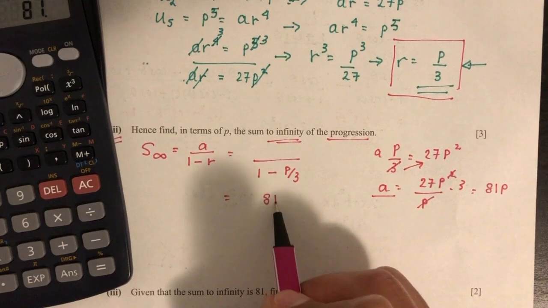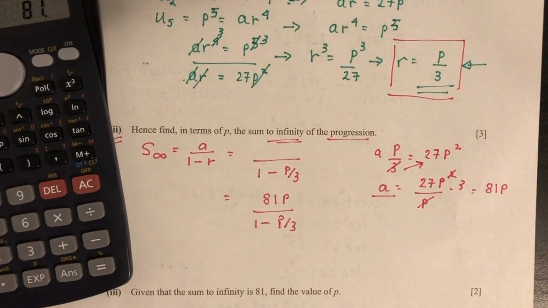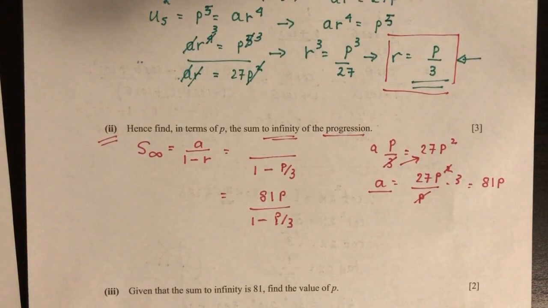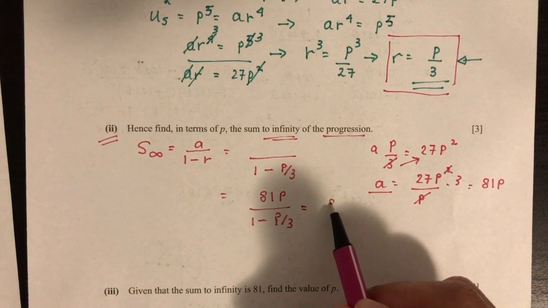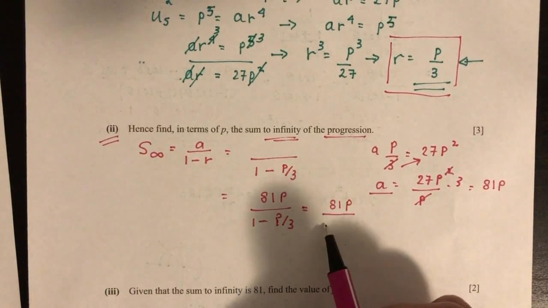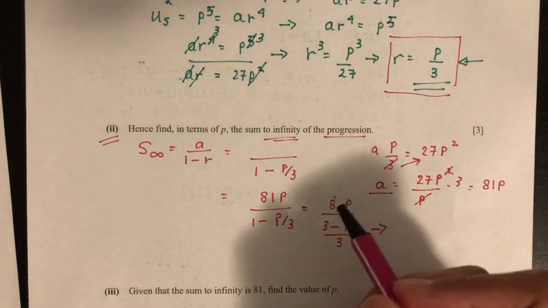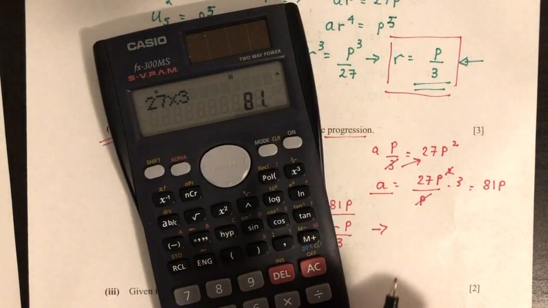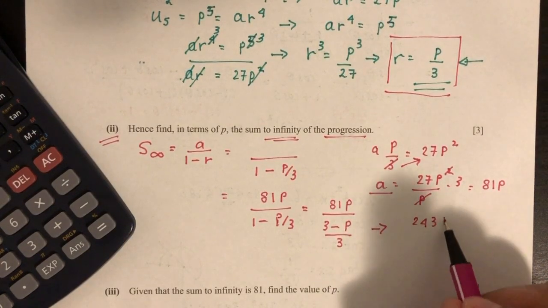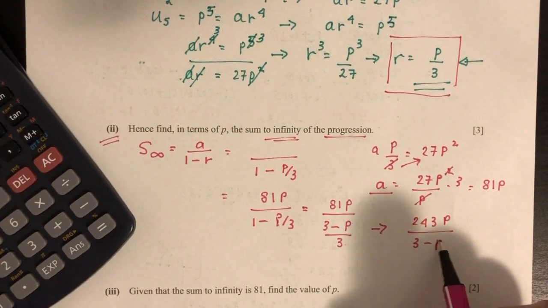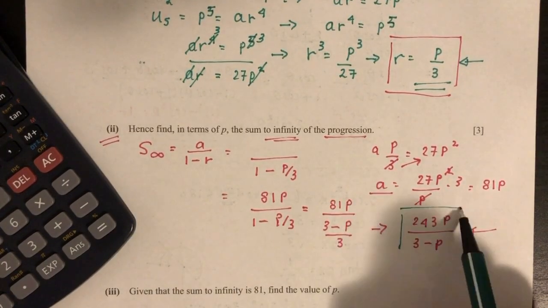It will be 81p over 1 minus p over 3. If you want to, you can simplify, but that is up to you. Let's say we simplify this. You will have 81p over 3 minus p over 3, which will go up. What is 3 times 81? That will be 243p over 3 minus p. Okay, that will be the sum to infinity of this progression.